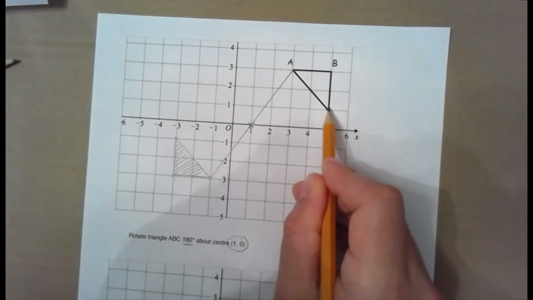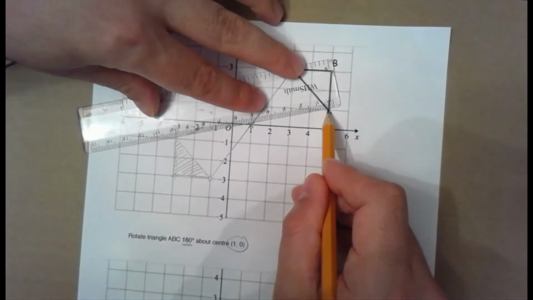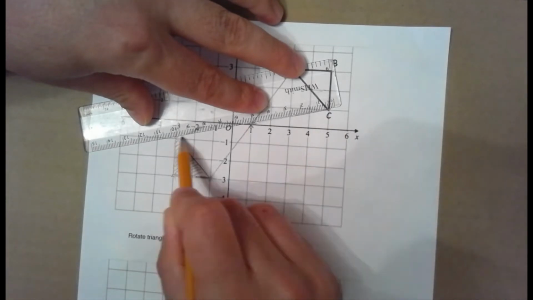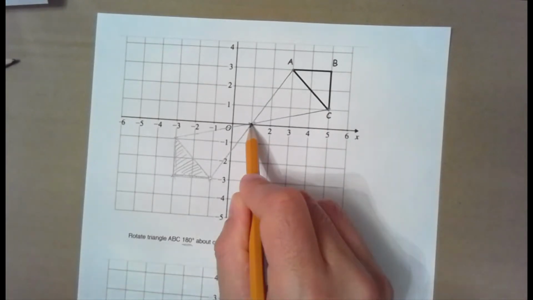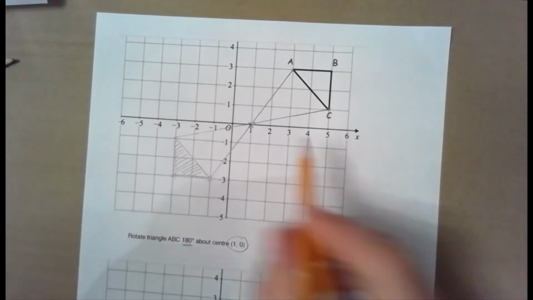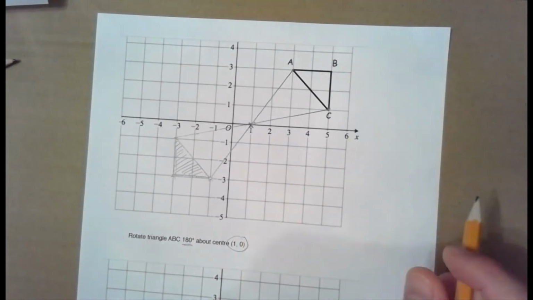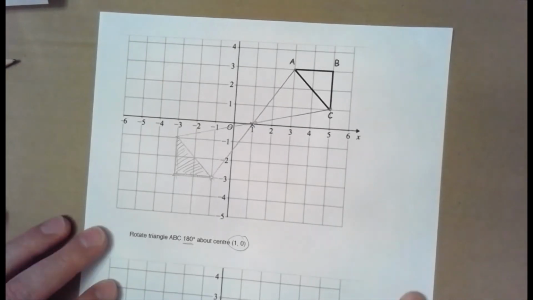Likewise, this point here will end up the same distance away from the center on the other side, and it will be a straight line because of the 180 degree turn being a straight line. Okay, another example.